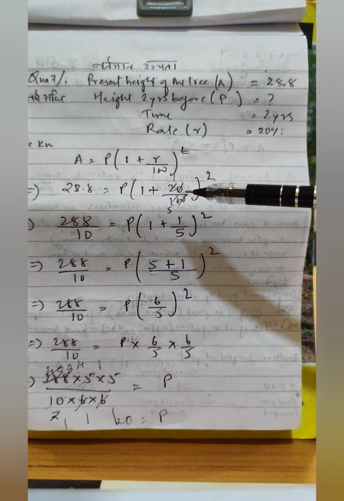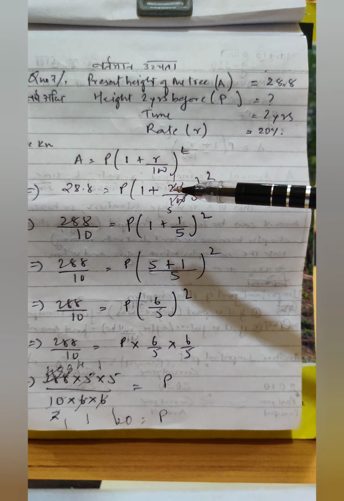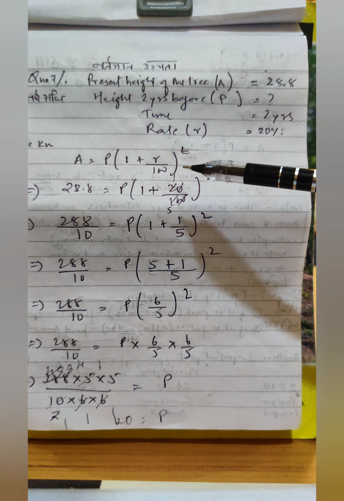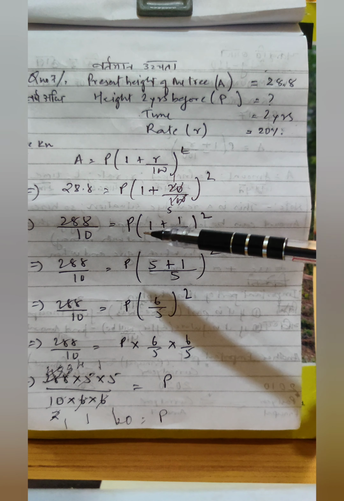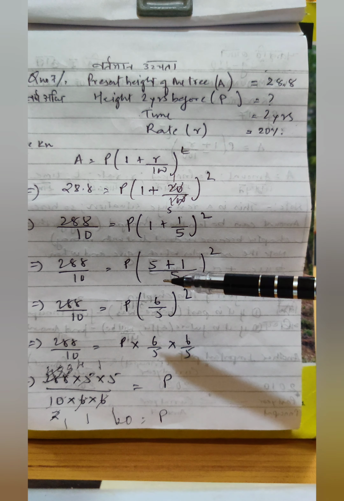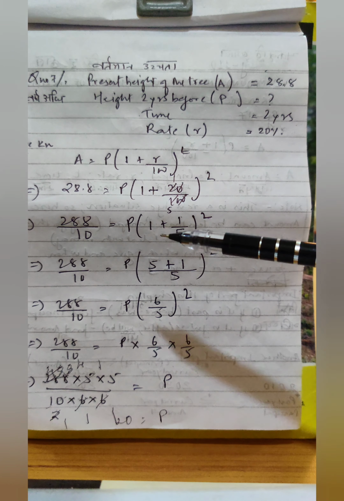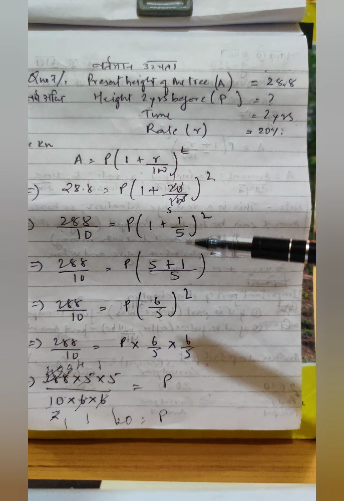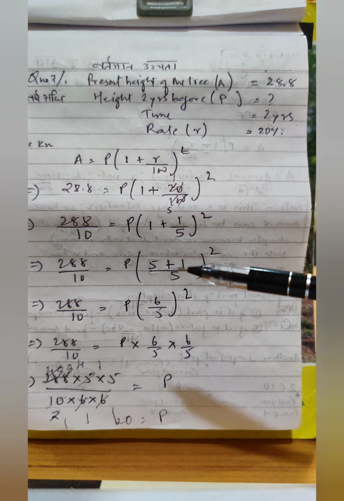I've told you if you can cancel, always cancel. 0 and 0 gets cancelled. 2 ones are 2. 2 into 1, 2. 2 into 5 times is 10. So we come to this step. And then let's take out LCM again. So LCM is 5. 1 into 5 times, 5 into 1 is 5 plus 5 into 1 times. I think by now everyone can understand this.